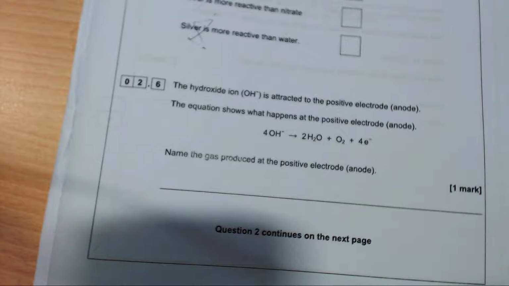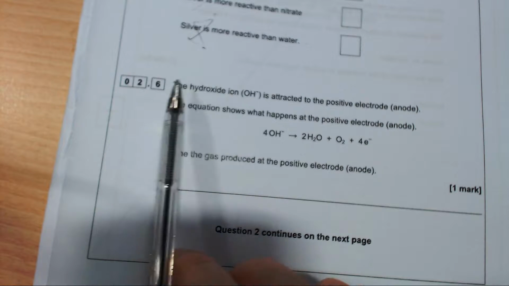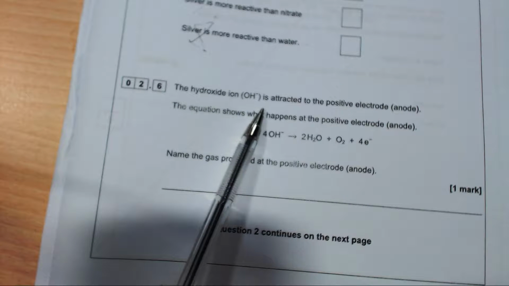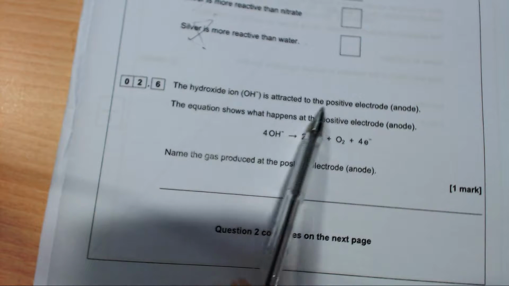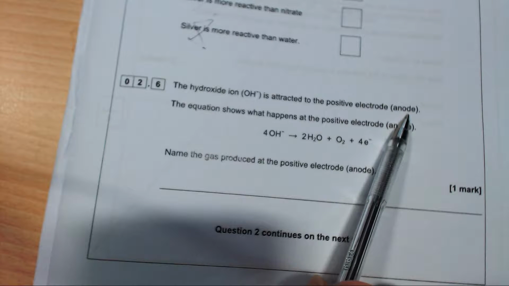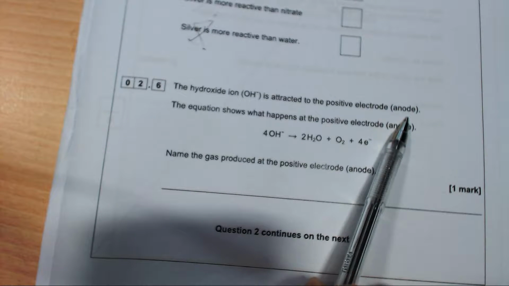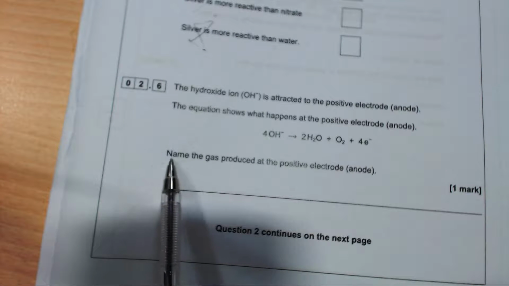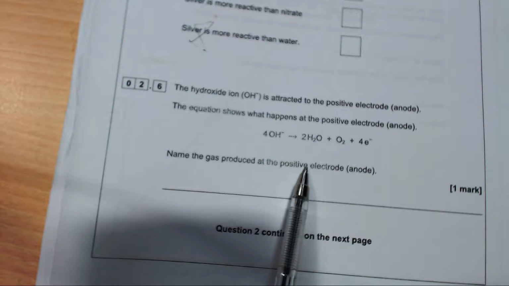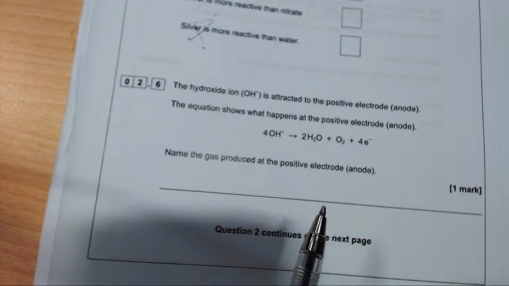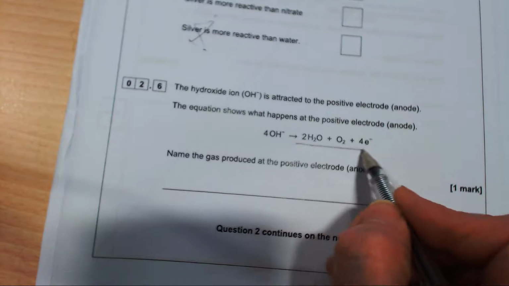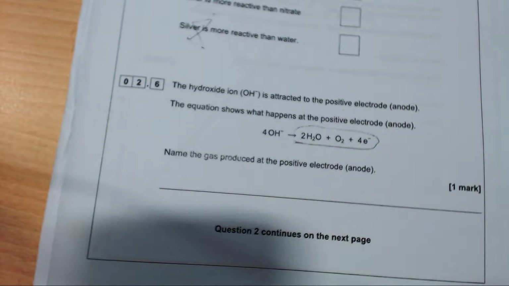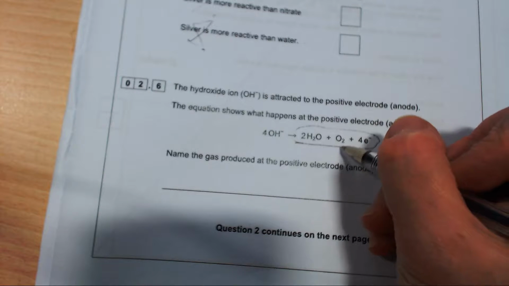Okay. 2.6. The hydroxide ion, OH-, is attracted to the positive electrode, the anode. The equation shows what happens at the positive electrode. Name the gas produced at the positive electrode. So we're talking about products. So which one in here is a product that's a gas?